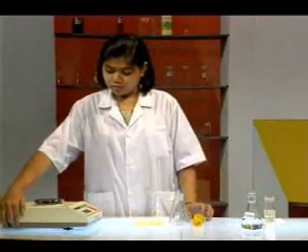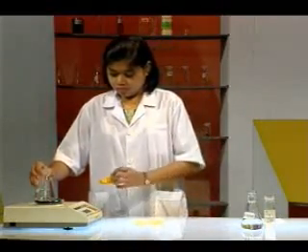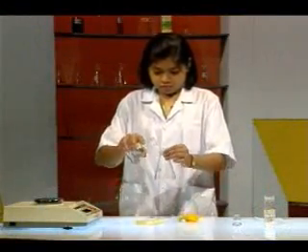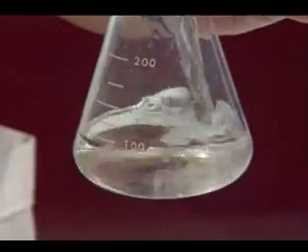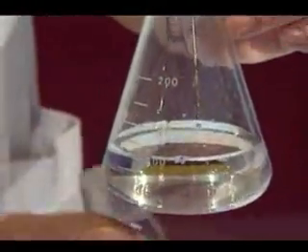Will reactions involving gases follow the law of conservation of matter? Let's do another experiment. This time, Jenny will mix 100 milliliters of a 0.4 molar solution of acetic acid and 2 grams of sodium carbonate.